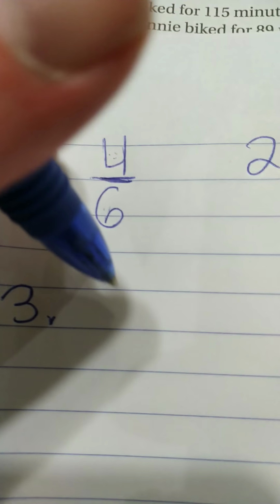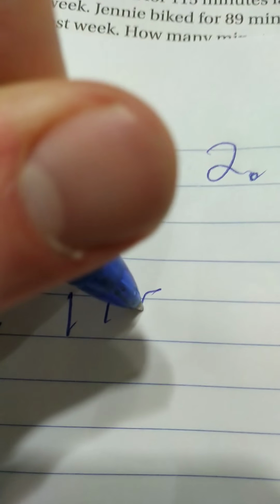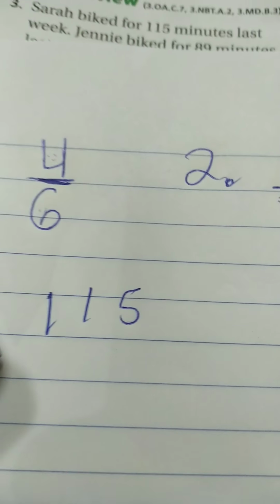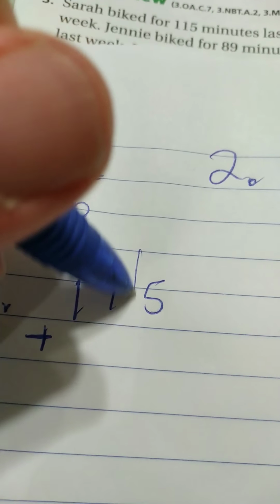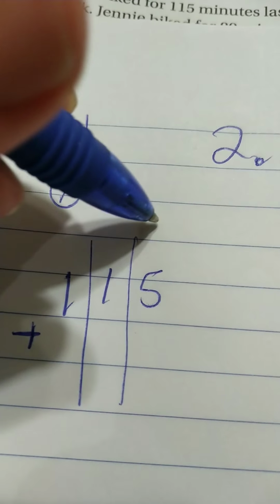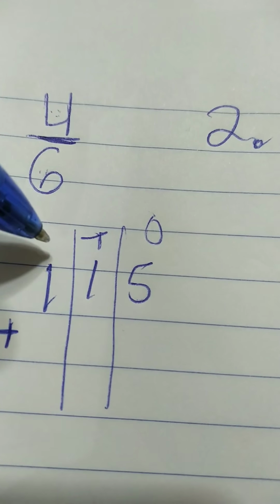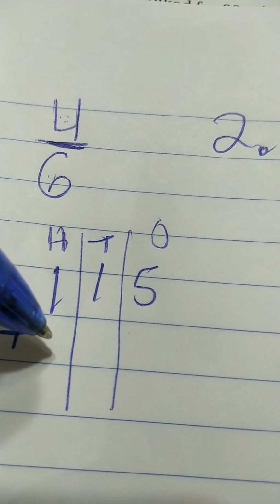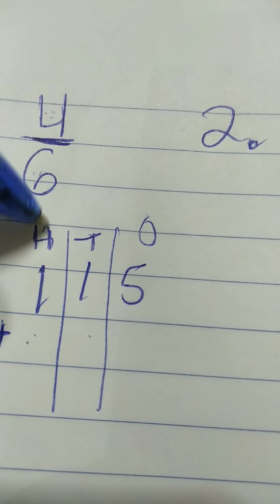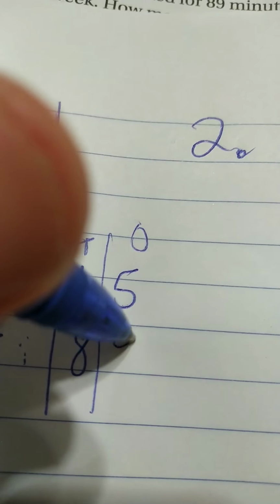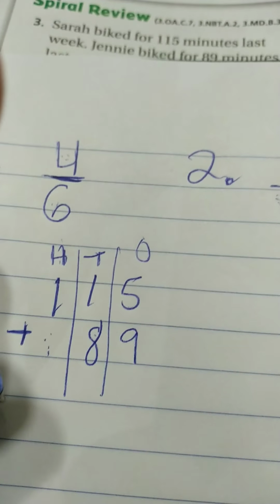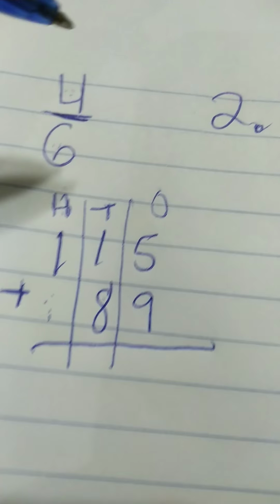So in your notebook, we're going to go 115 plus 89. So where does the 89 go? This is my ones, this is my tens, this is my hundreds. So I'm not going to put 89 here because this is hundreds, and I don't have any hundreds. I have 8 tens, and I have 9 ones, so that's 89. Alright, so now I'm going to add this together.